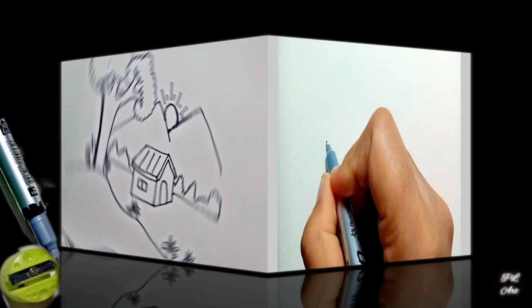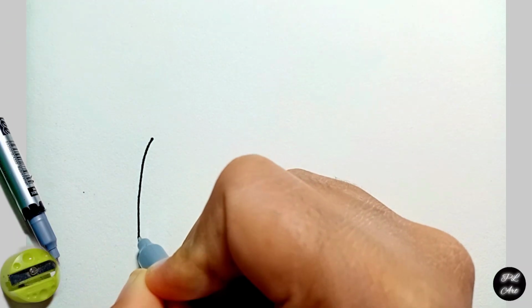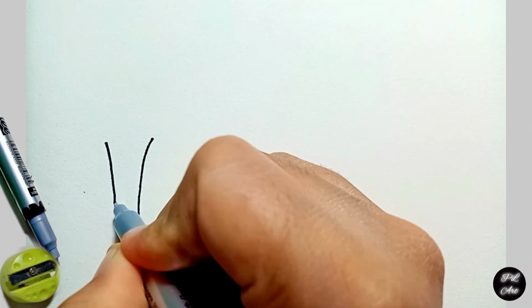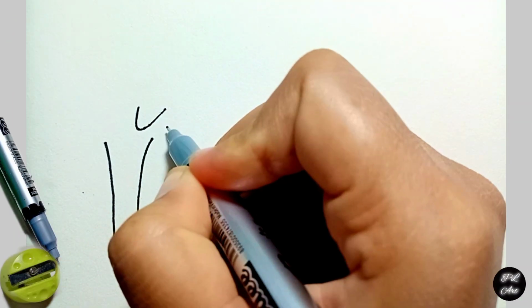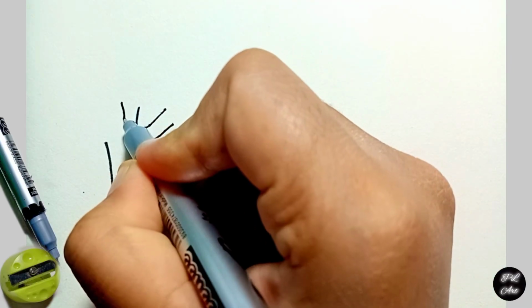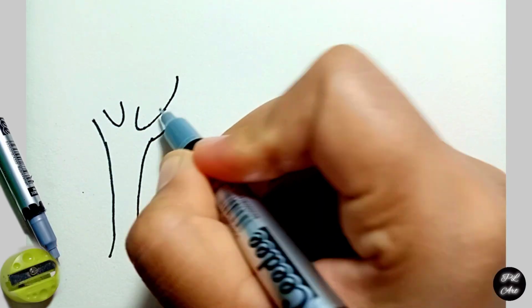Today we are going to draw a simple and beautiful natural scenery. So let's start. First I draw a tree in a corner of the picture like this.